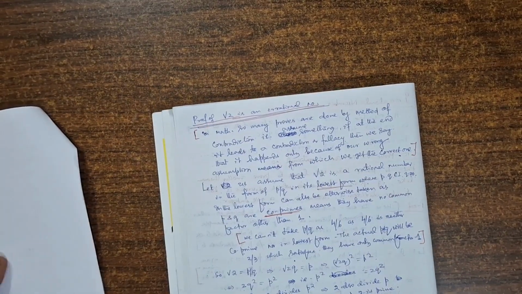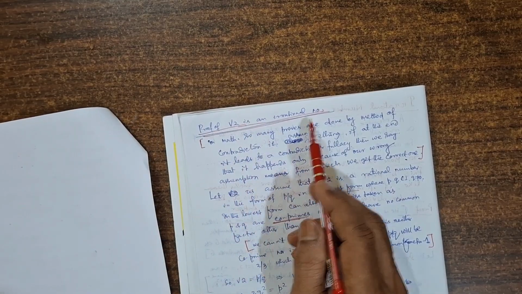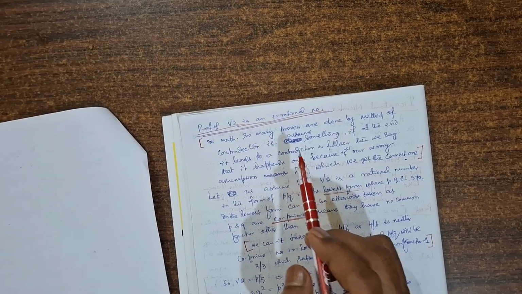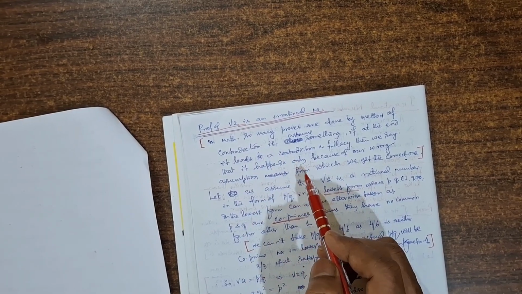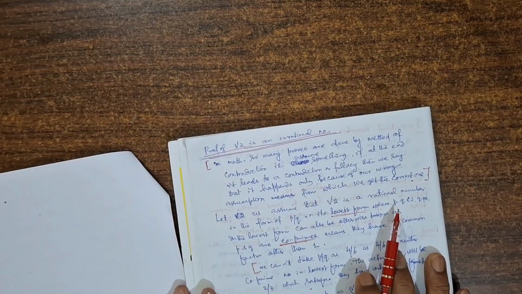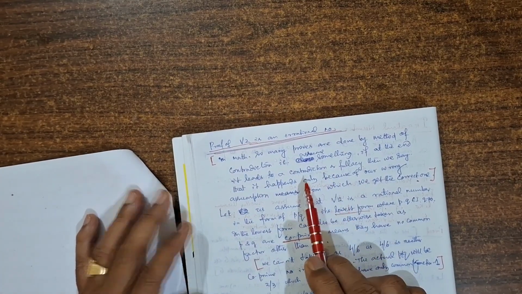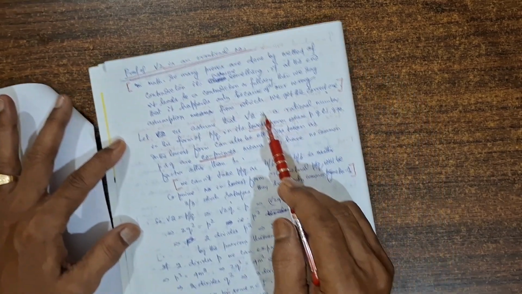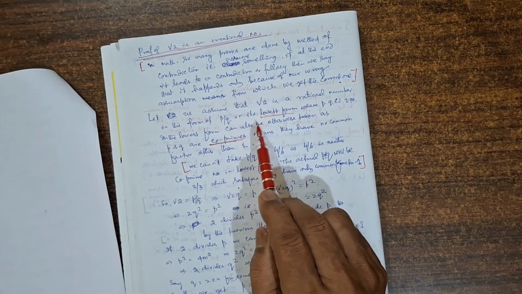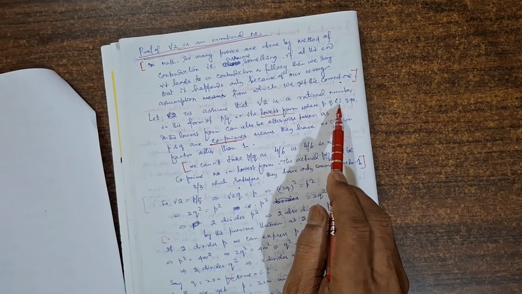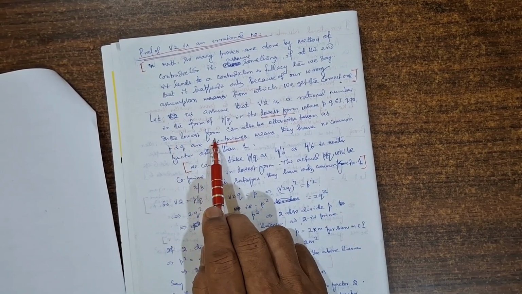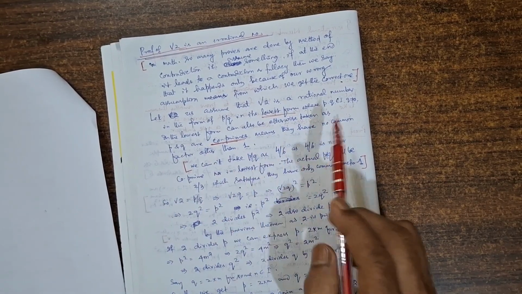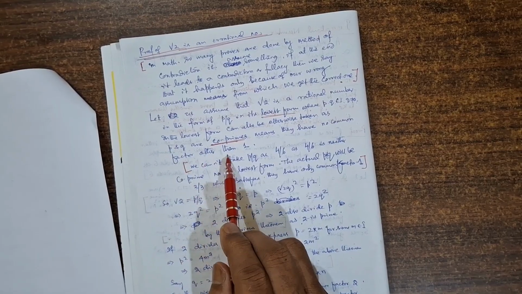Now, we will prove that root 2 is an irrational number, which is very often asked in the board examination. Root 2, root 3, 2 plus root 3, 7 root 3, all these things. So, we will prove this by the method of contradiction that I have told you earlier. Let us assume that root 2 is a rational number in the form of p by q in its lowest form, where p and q are co-primes, meaning that they have no common factor other than 1.